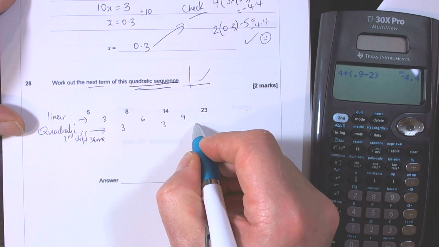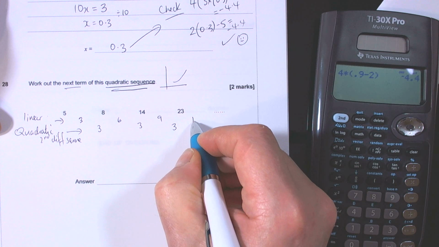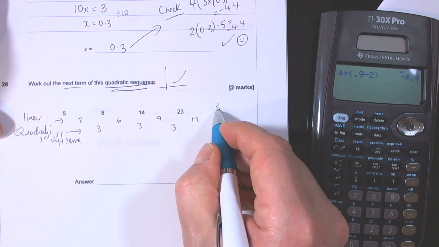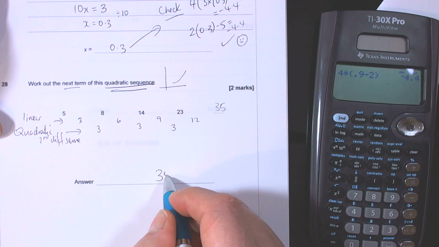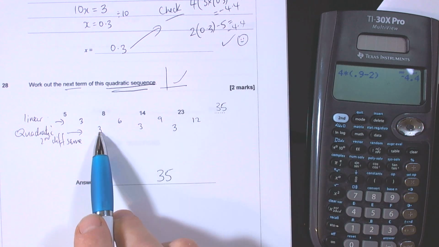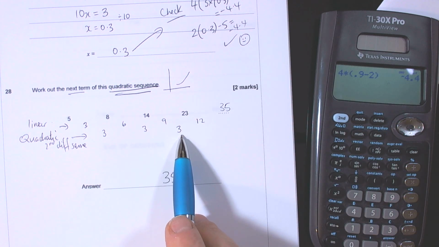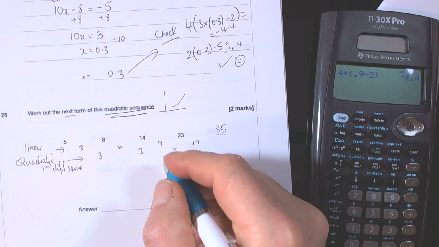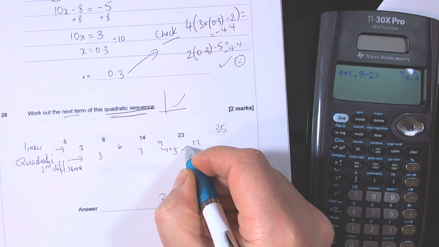Because it's the same difference, then we'd do 3 there, and that would be 12, because 9 plus 3 is 12, so 23 plus 12 is 35. So we know this is going to be 35. Okay, so quadratic sequences, you have to do the differences twice, and if they're the same value, then it is a quadratic sequence. And you can work out the values all the time by adding up the differences in the terms.